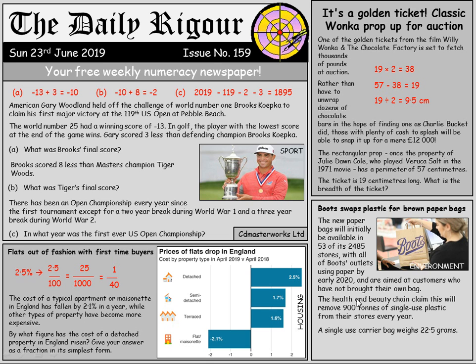Well, currently 900 tonnes of single-use plastic is used in the stores every year, and a single-use carrier bag weighs 22.5 grams. So we're basically saying how many times does this go into this. The problem is the units are different. So you're either going to have to change the single-use carrier bag into tonnes or change the tonnes into grams, and I think it's easier to change the tonnes into grams.